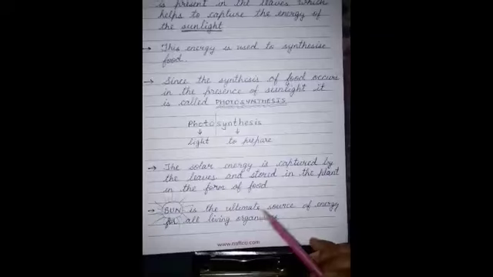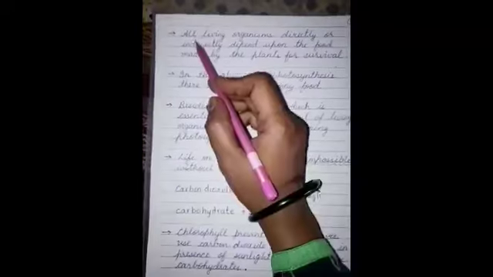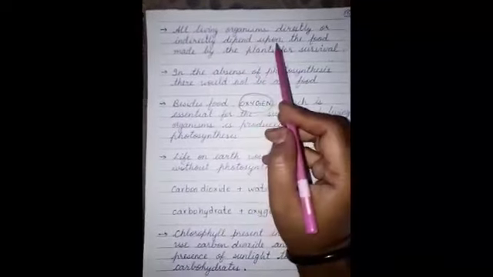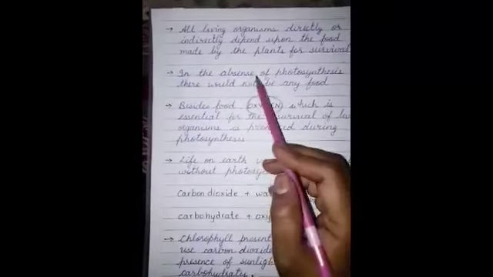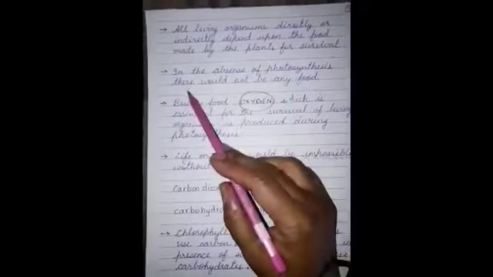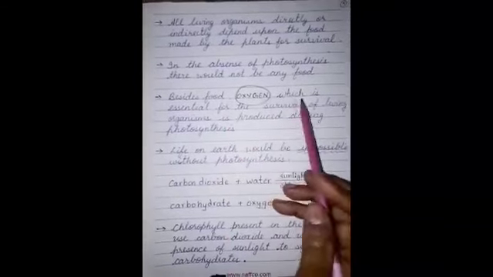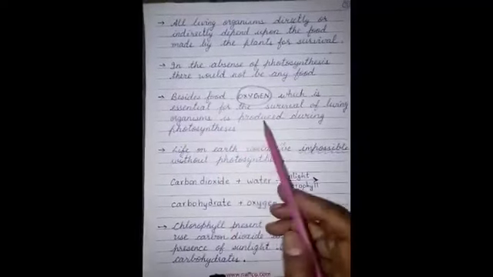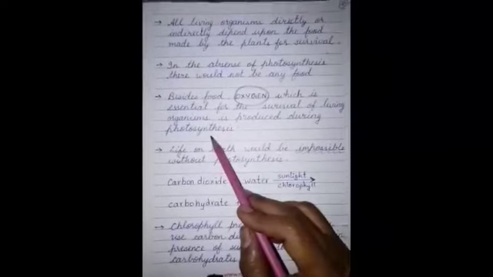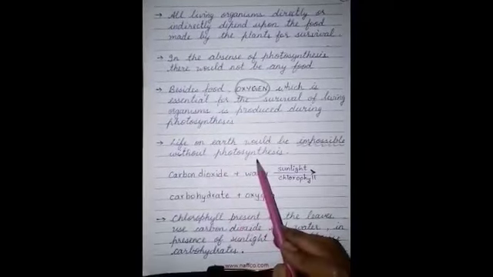Sun is the ultimate source of energy for all living organisms. All living organisms directly or indirectly depend on the food made by the plants for survival. In the absence of photosynthesis, there would not be any food. Besides food, oxygen, which is essential for the survival of living organisms, is produced during photosynthesis. Life on Earth would be impossible without photosynthesis.